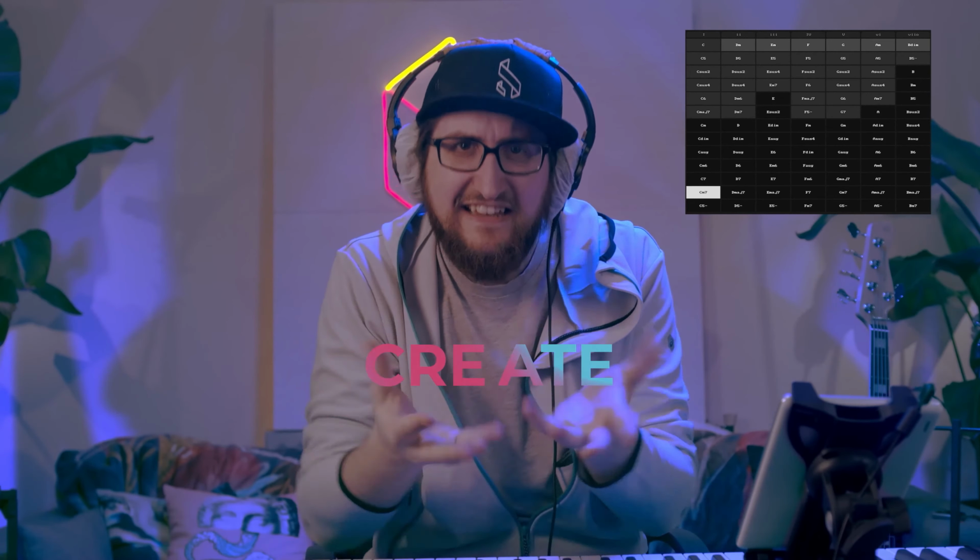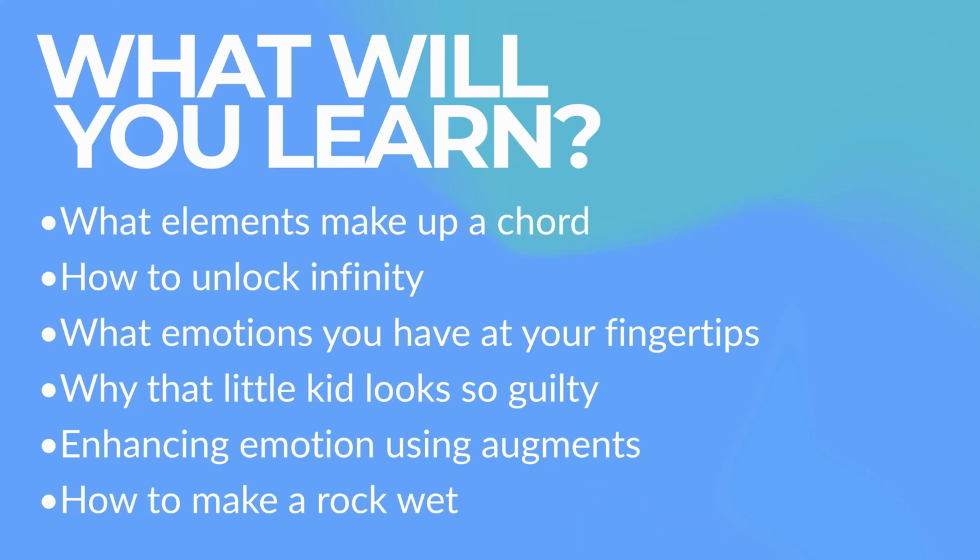Building emotional chords doesn't have to be hard, and you don't need tools like this to find them. Instead, we're going to learn how to create the perfect chord in just 3 steps. What you'll learn today is how to unlock infinity, why that little kid looks so guilty, and how to make a rock wet.